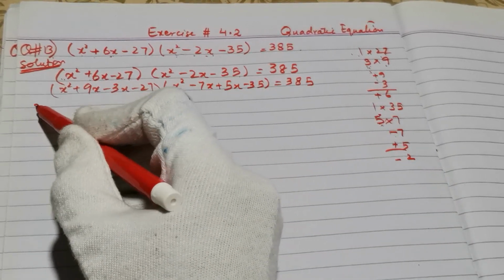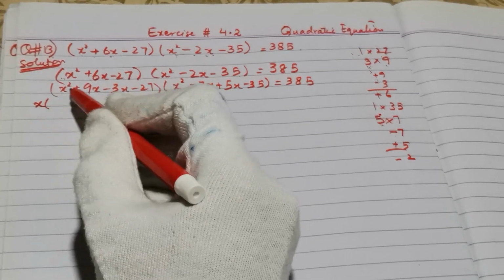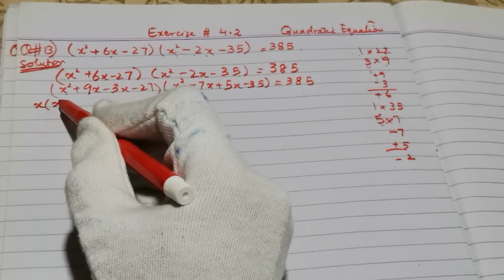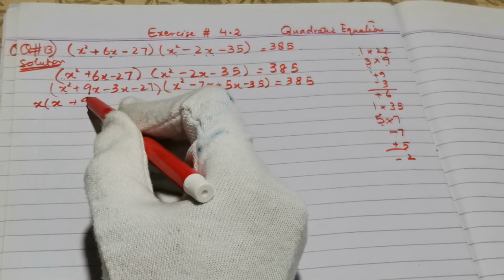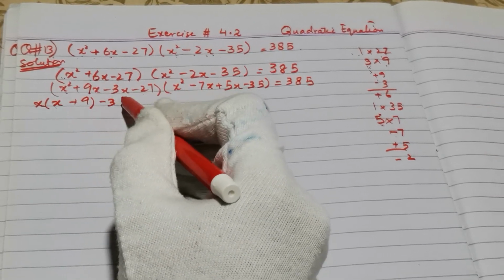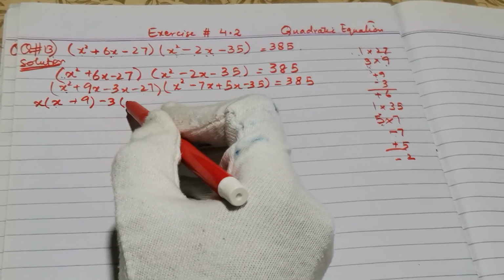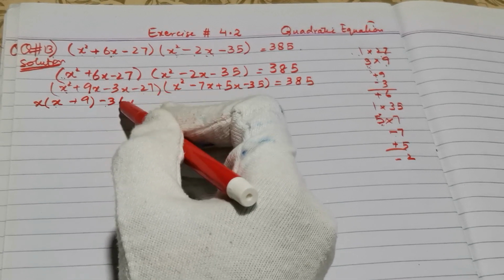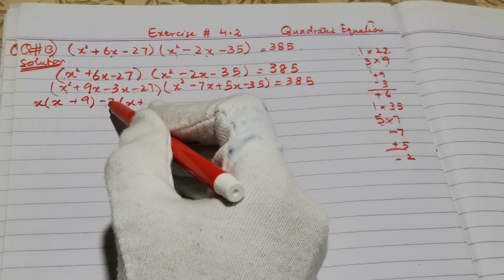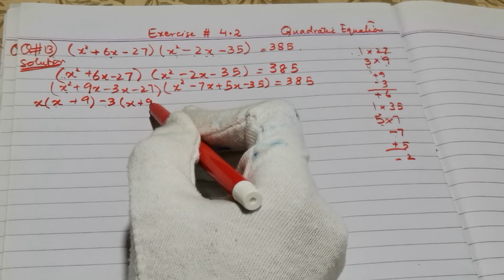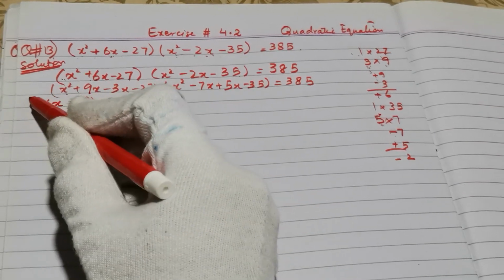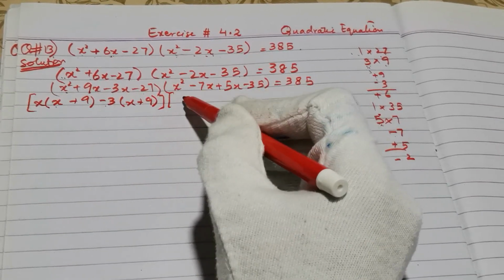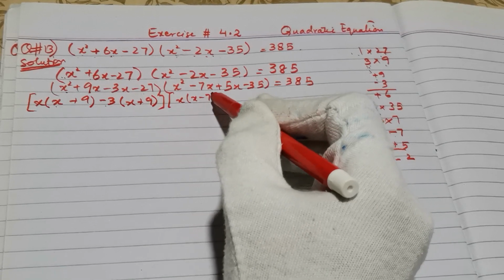Now we'll make pairs. From this term x is common. What is left? x plus 9 is left. Minus 3 is common: minus 3 times x is minus 3x, and minus 3 times 9 is minus 27. Now from this term x is common, x minus 7 is left.